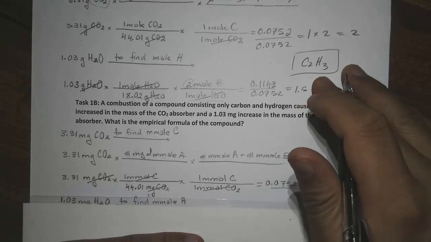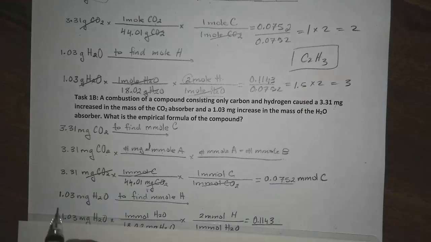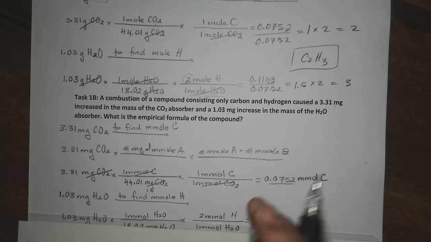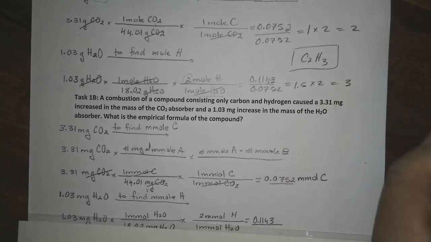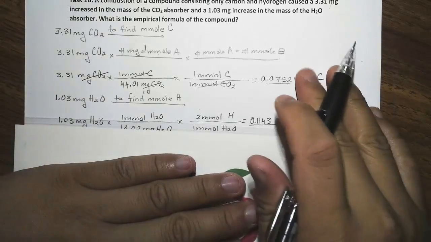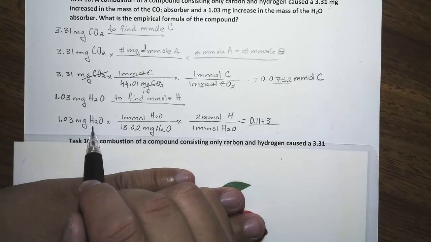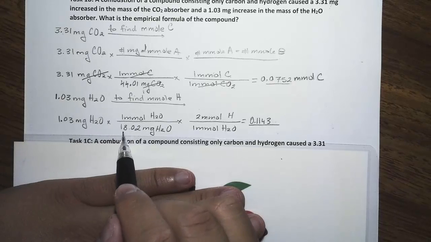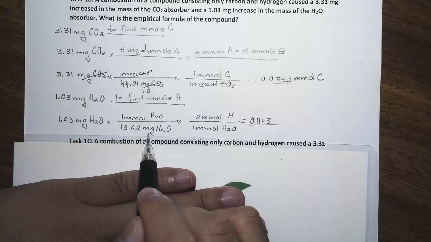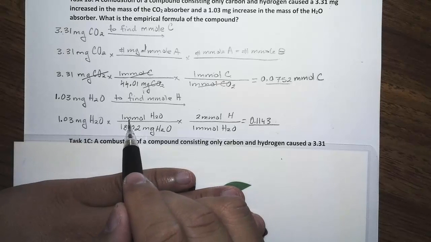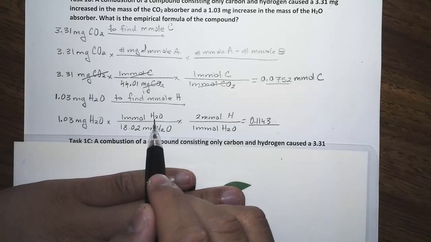Now let's do the same thing to water. So in this case, we have milligrams of water. So let's solve for millimoles of hydrogen. So again, when we look at the ratio, as long as the units are the same, it doesn't really matter. So for water, what we have here is 1.03 milligrams of water times 1 millimole of water per 18.02 milligrams of water.